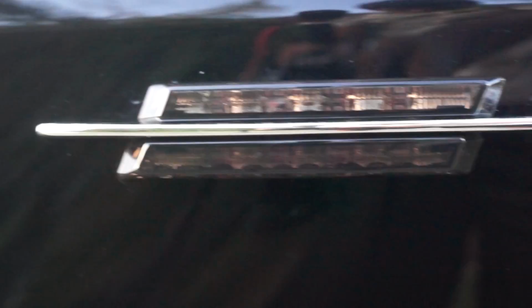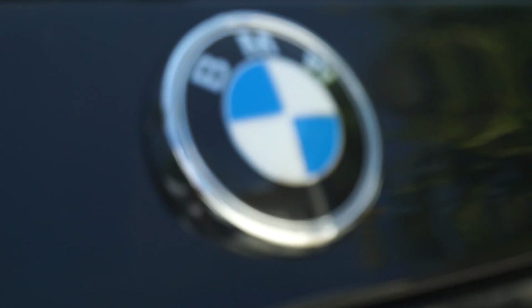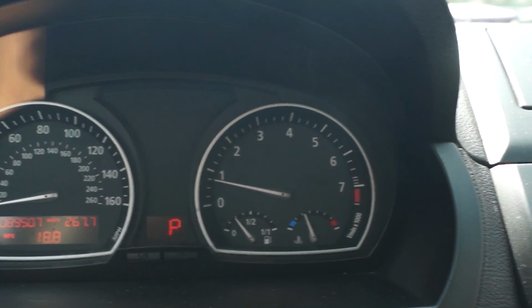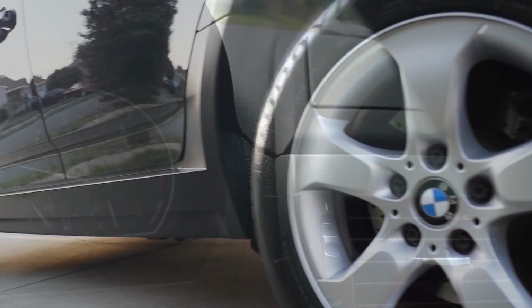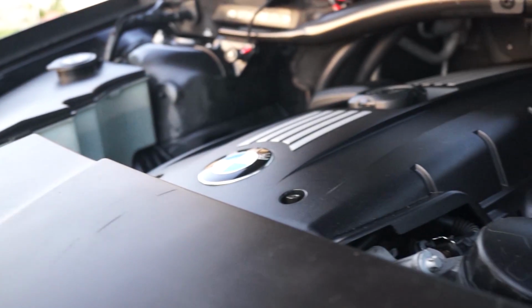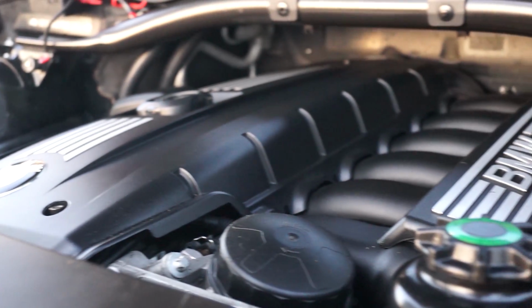To demonstrate acceleration, I've chosen my 2007 M Edition BMW X3. It features 450 horsepower from its inline-six engine, a 0 to 60 time of only 6.7 seconds, with mods such as lowering springs, upgraded brakes, and a completely remapped ECU.